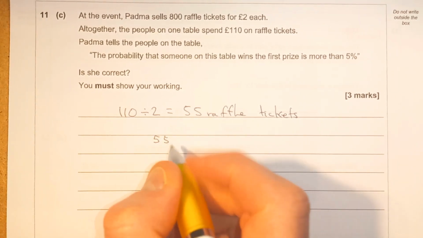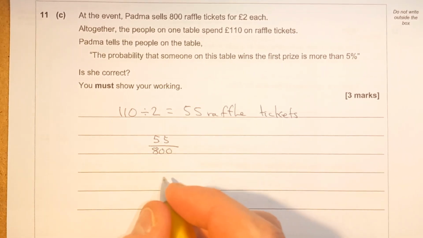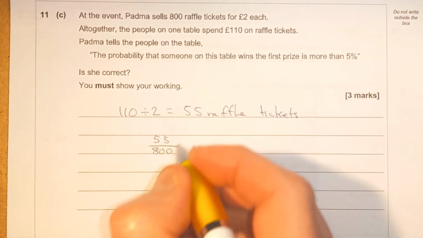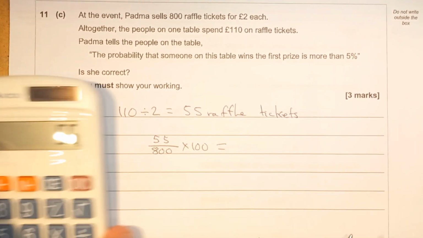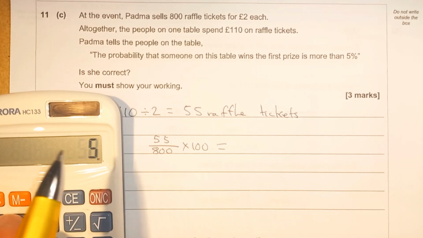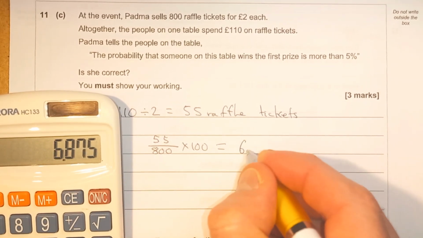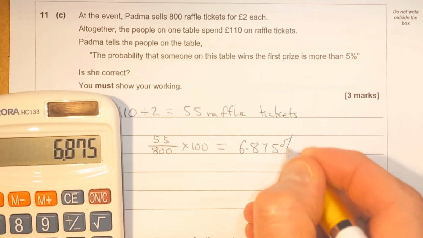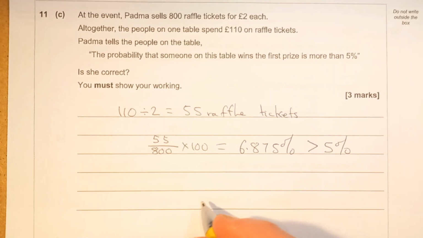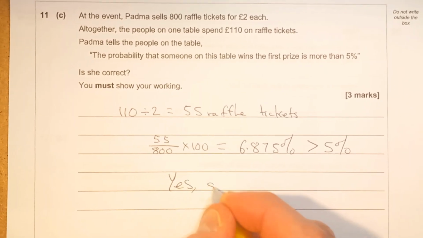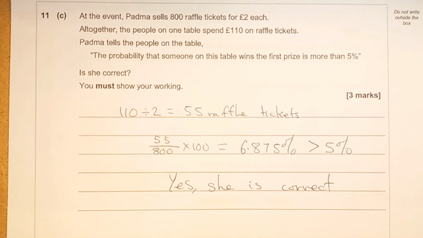Right, well, we want to work out the probability of them winning from those 55 raffle tickets. Well, it's 55 out of a total of 800. But we're talking in percentages, so let's multiply by 100 to make it a percent. So 55 divided by 800 times 100 gives us 6.875%, which is more than 5%. So is she correct? Yes. She is correct.